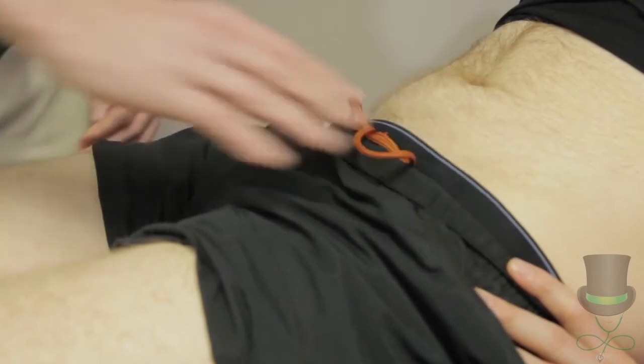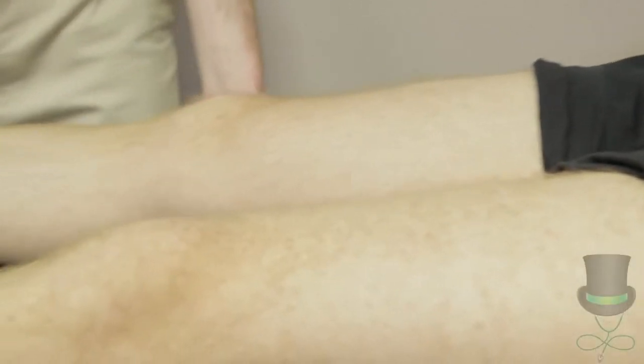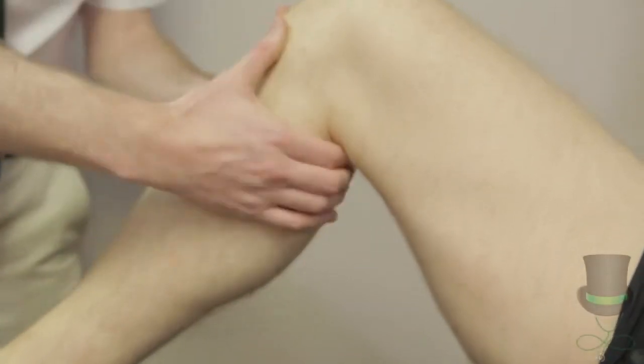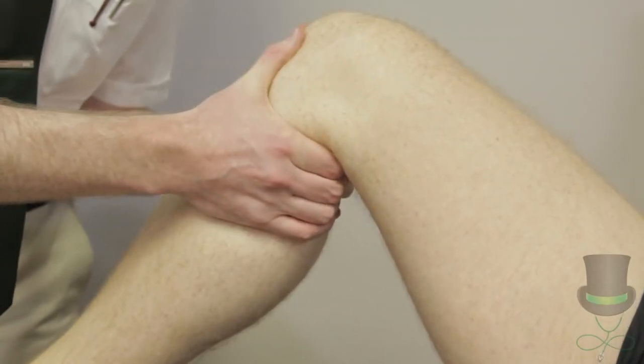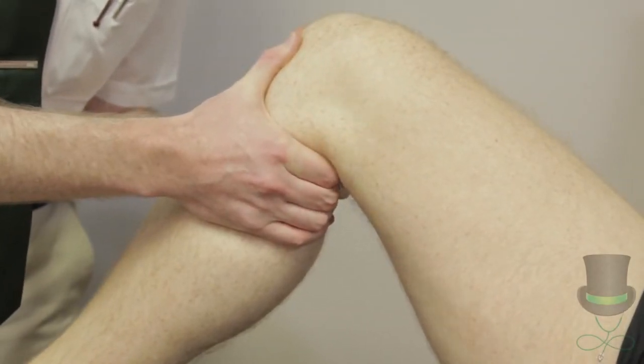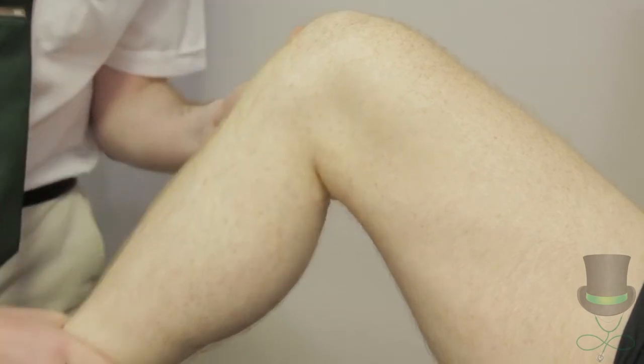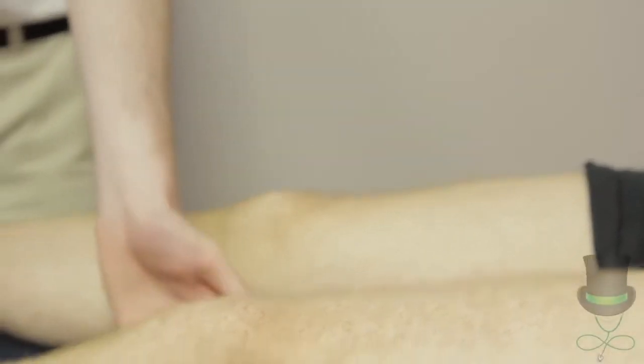Okay. I'll check the pulses behind your knees next. I'll just get you to bend your knee. Move on next to the popliteal artery. Perfect. Check the other knee now.